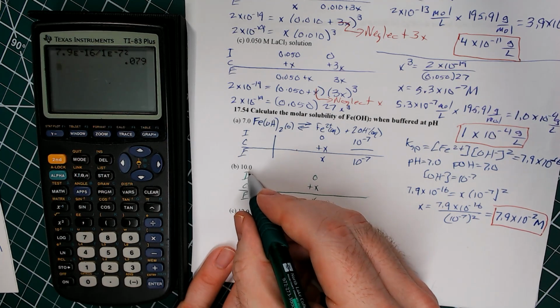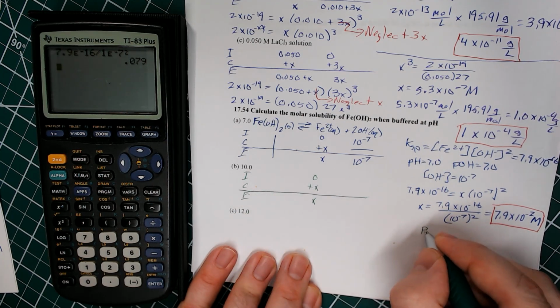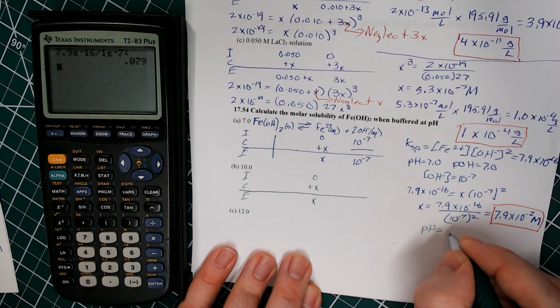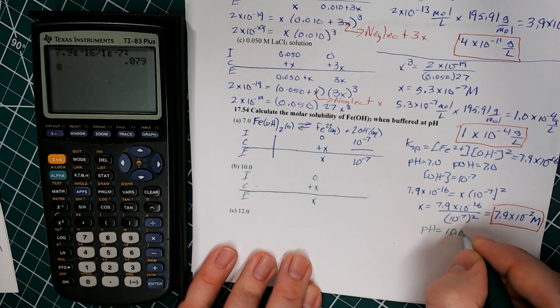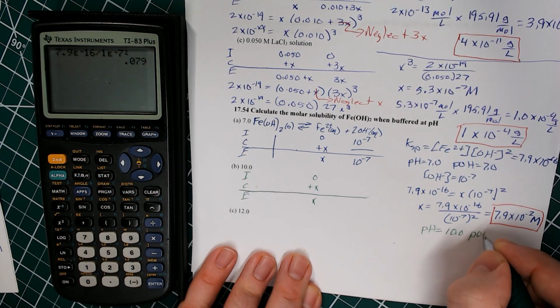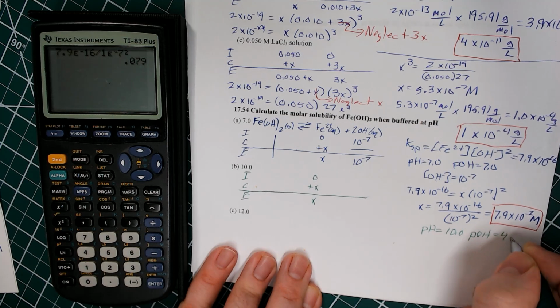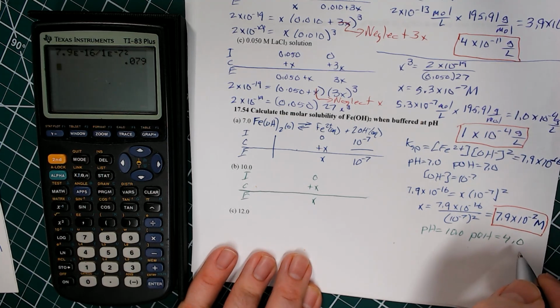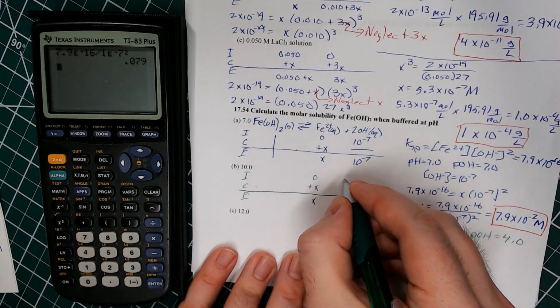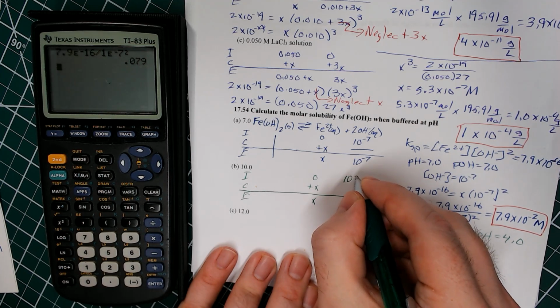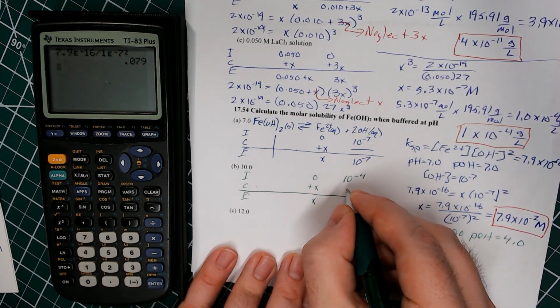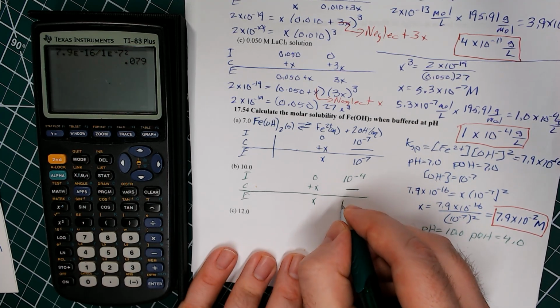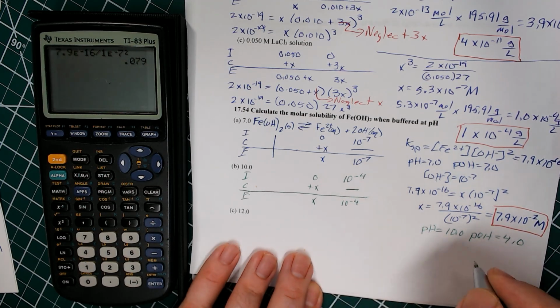Since the pH here is equal to 10.0, that means pOH is 4.0, which means that our concentration of hydroxide is 10 to the negative 4. It doesn't change because it's a buffer, and this will stay 10 to the negative 4.